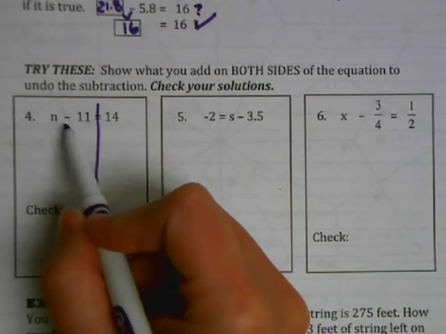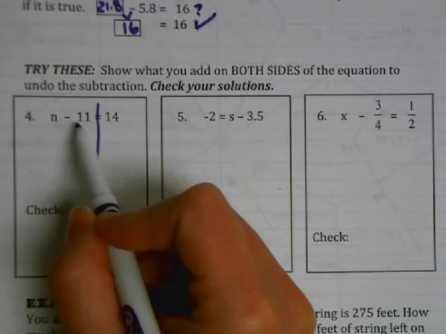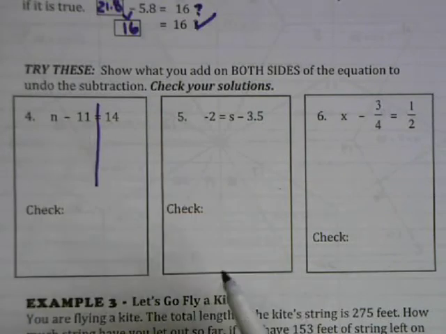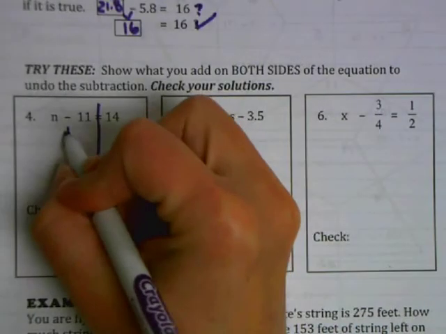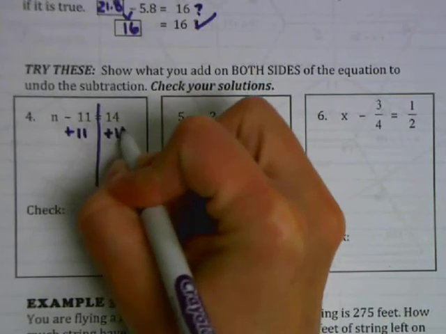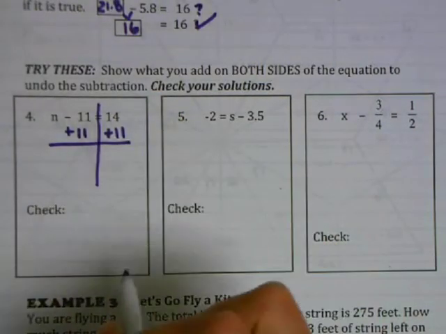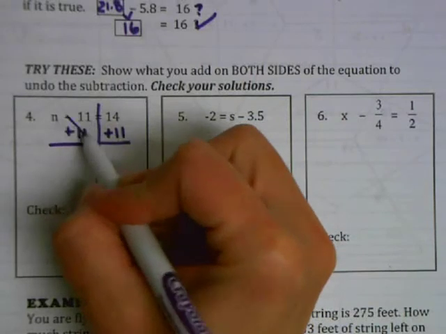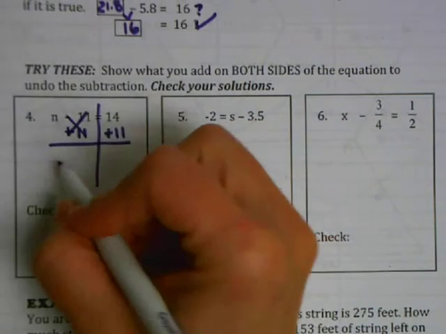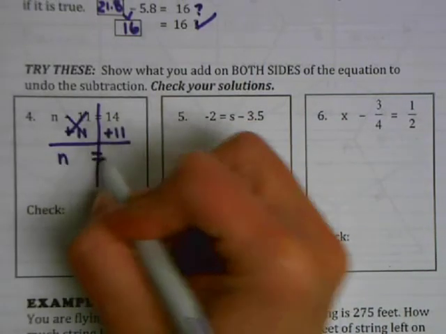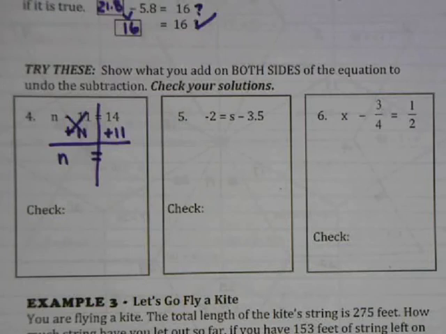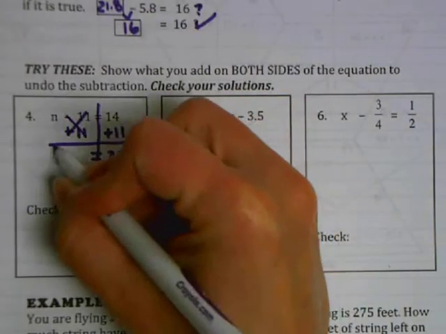So what's in my way of having the n by itself? Minus 11. How do I undo minus 11? Do the opposite and we add 11. And we have to do it to both sides. So on this left-hand side, minus 11 plus 11. Bye-bye. See ya. Bring down what's left. N. Bring down our equals. And what's 14 plus 11? 25. You got it.